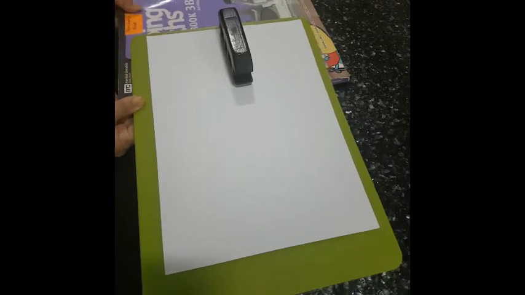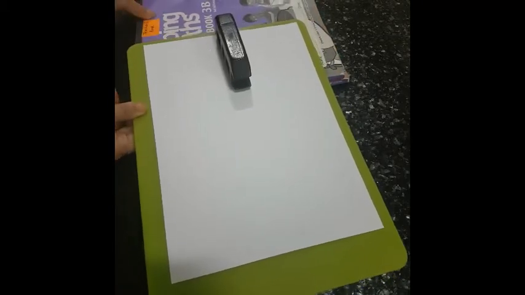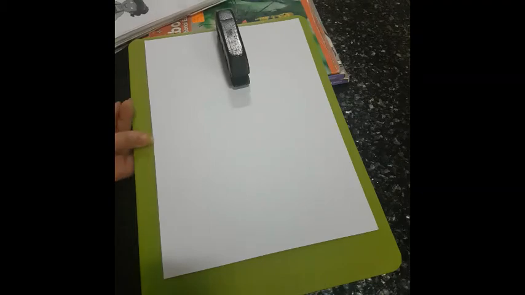Alright, it's not moving. Another one. Not yet moving. Now I'm going to put another one. Let's see if it slides down. Oh, not yet.